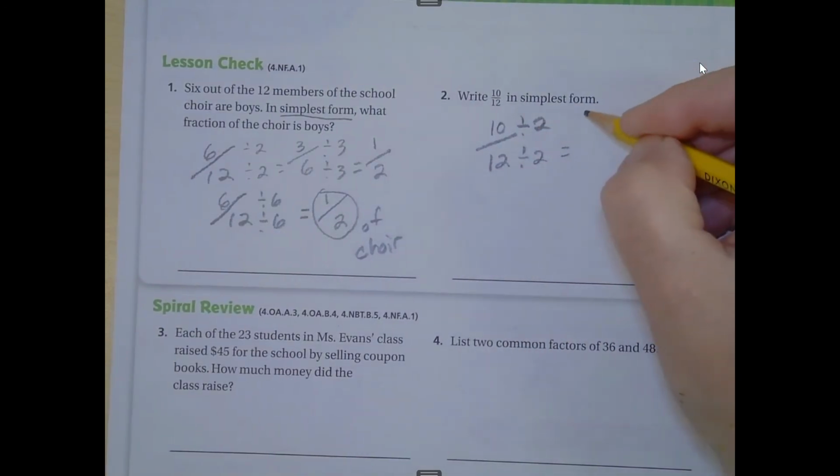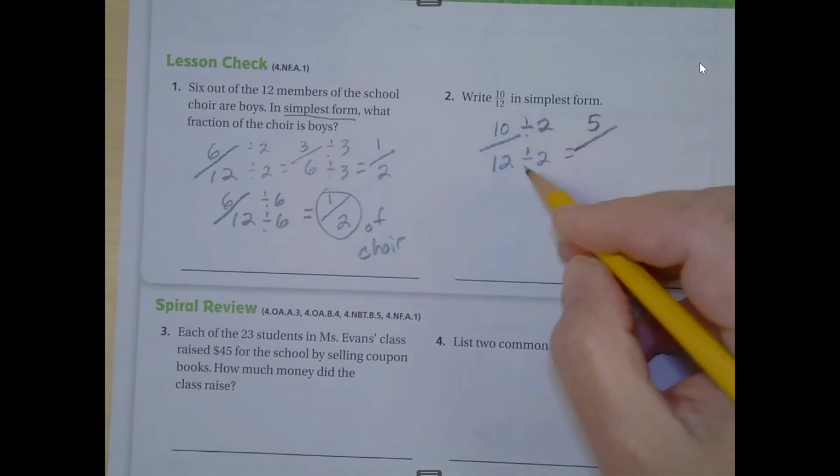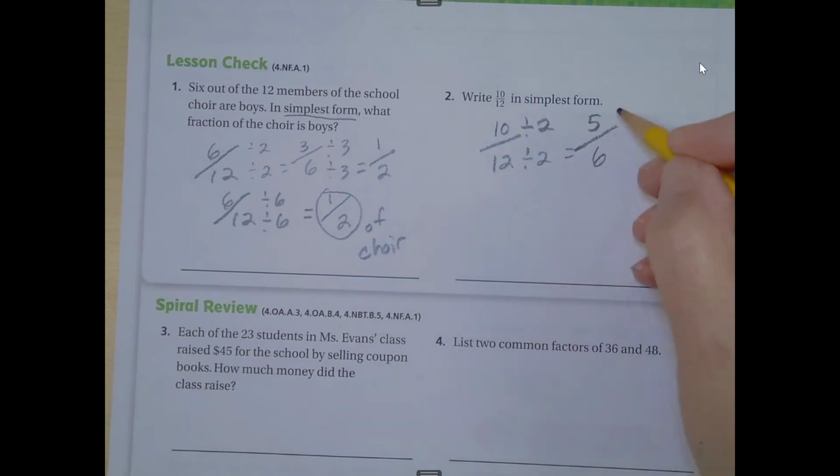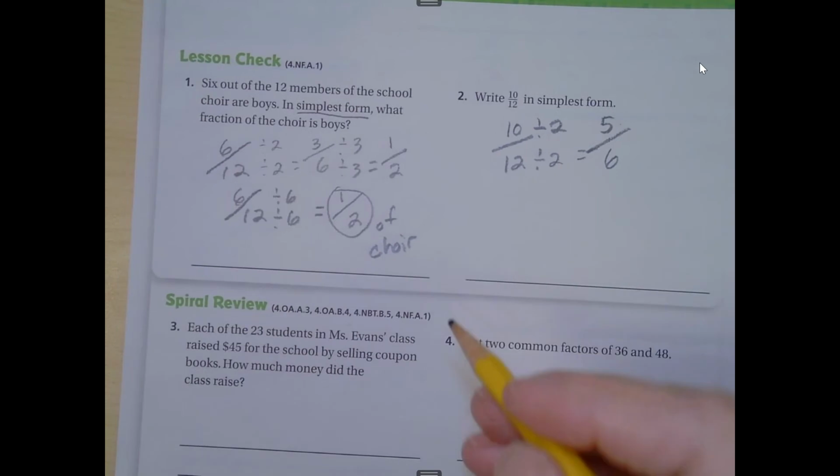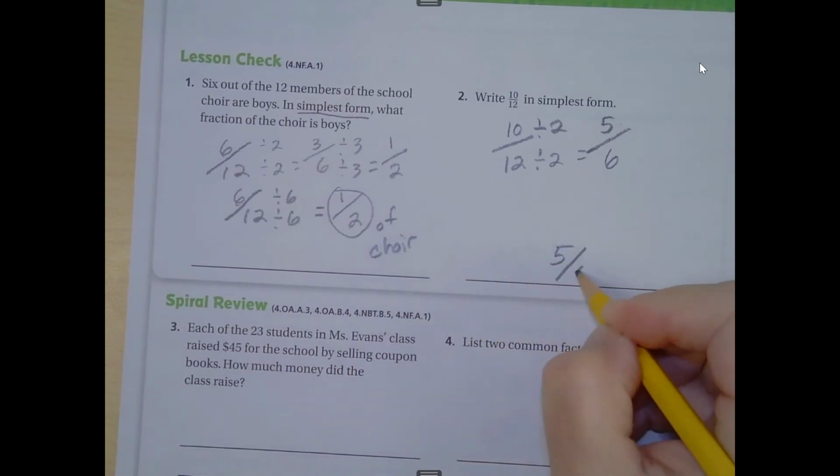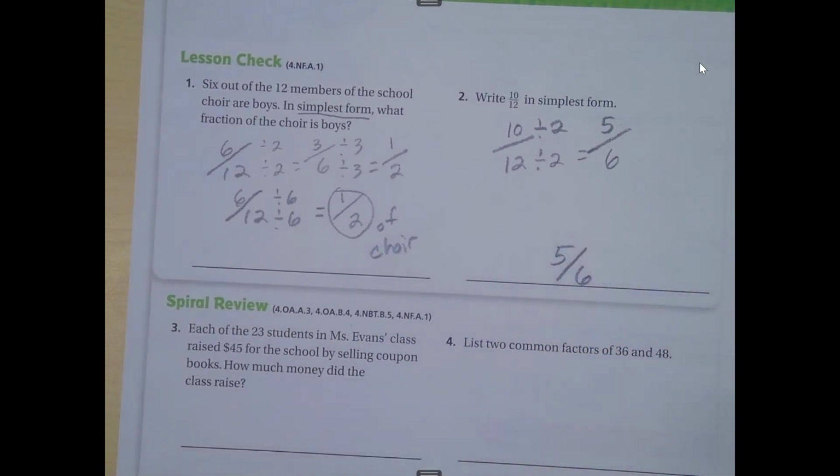10 divided by 2 is 5. 12 divided by 2 is 6. I've got a prime number here. That means I am as low as I can go. Simplest form.